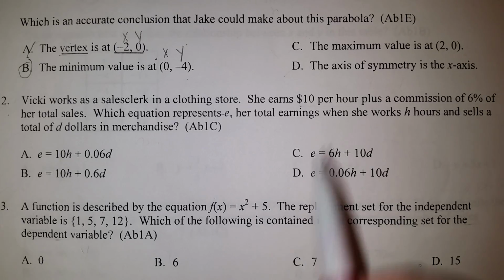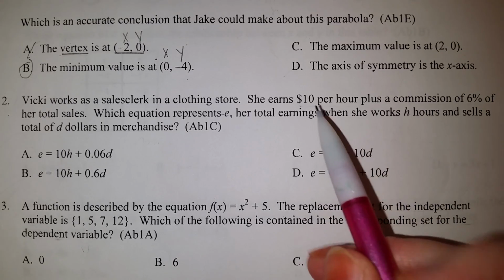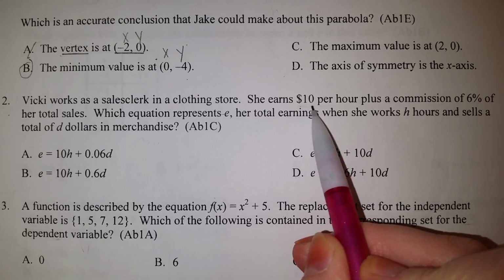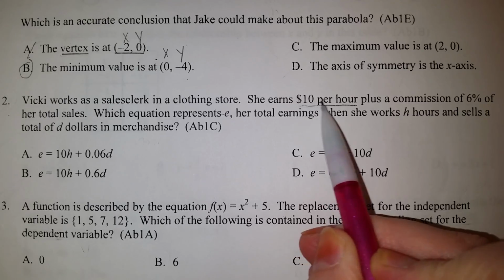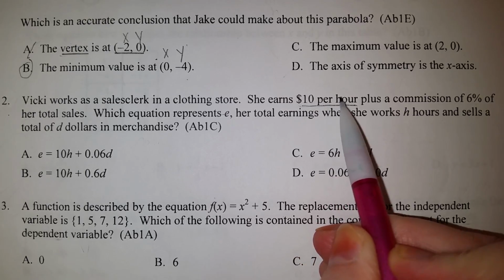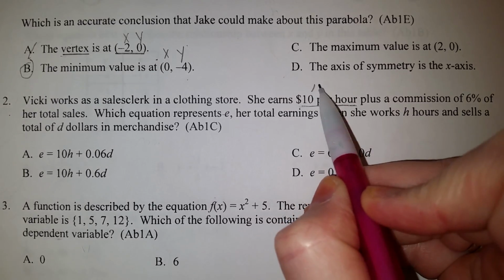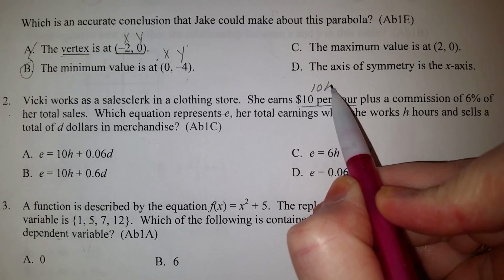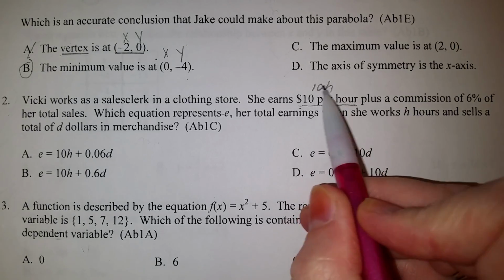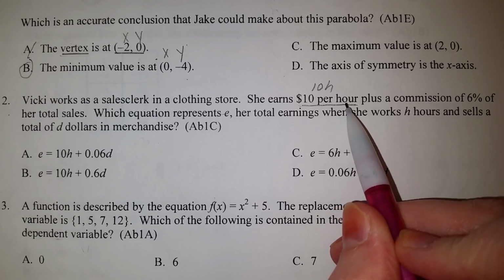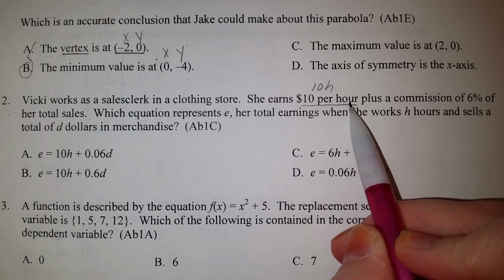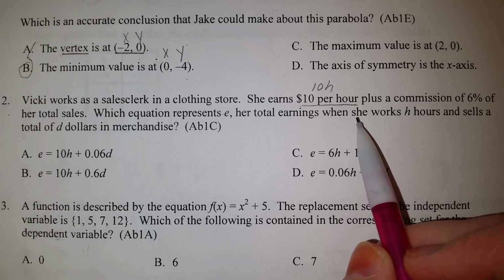And immediately we can find the first part of the equation, which gives us $10 per hour. And as you know from your class, that would be represented as 10h, or 10 times h. We don't have to write the multiplication. You may choose any variable, but conveniently I use h because h stands for hour.